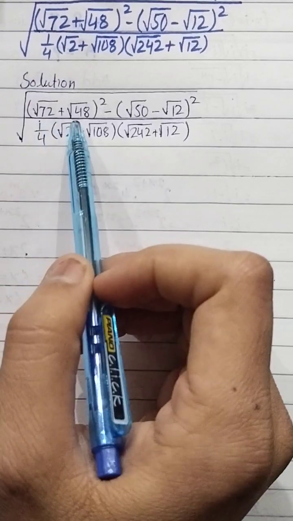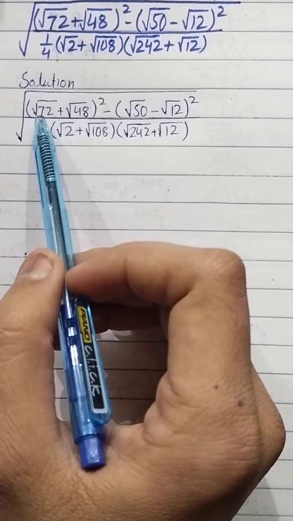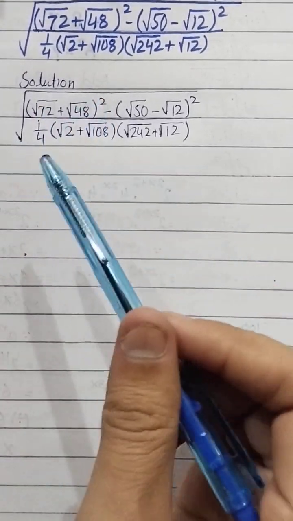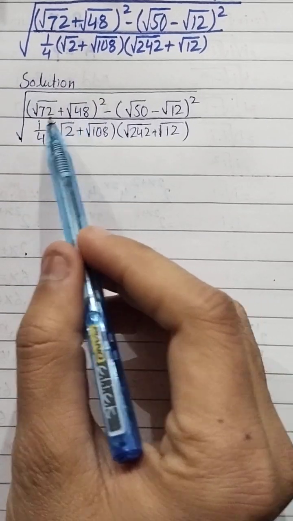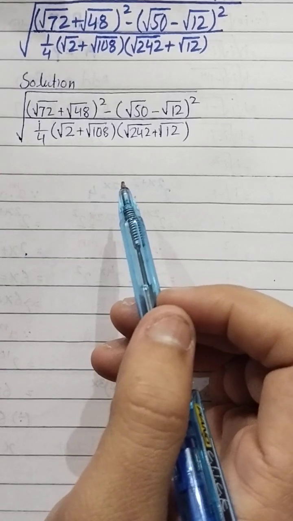Just to make this question simple and easy, I will solve these numbers under the square roots separately. How will I solve this? Like this.